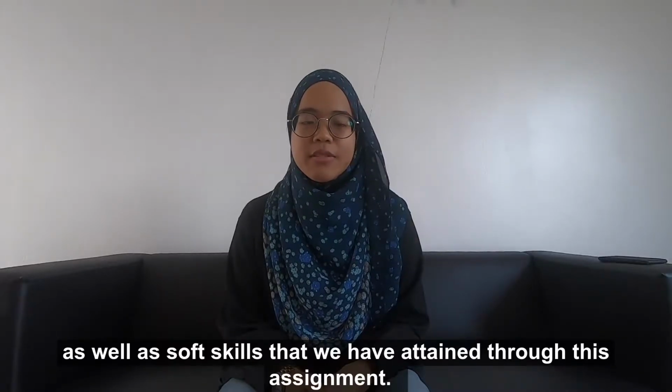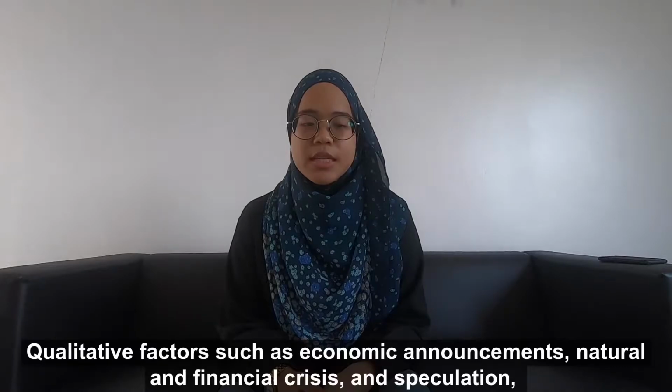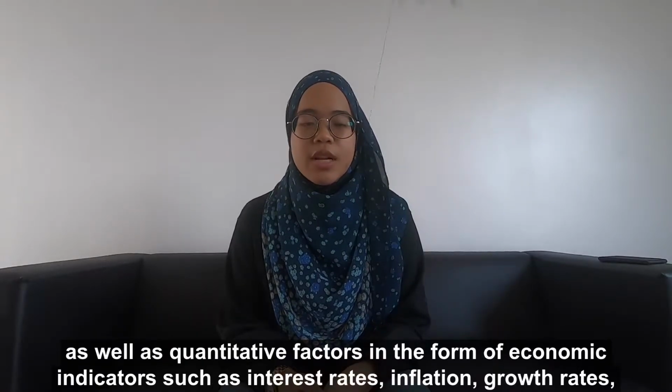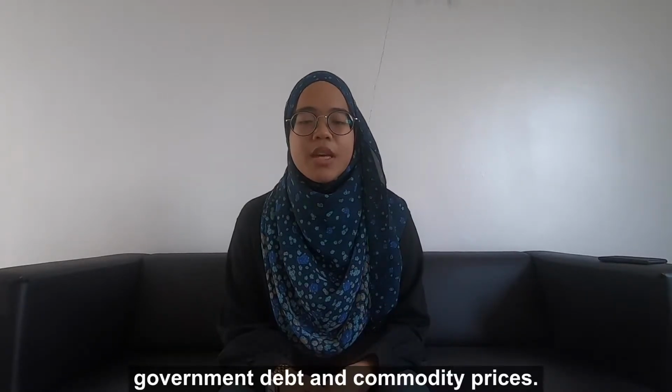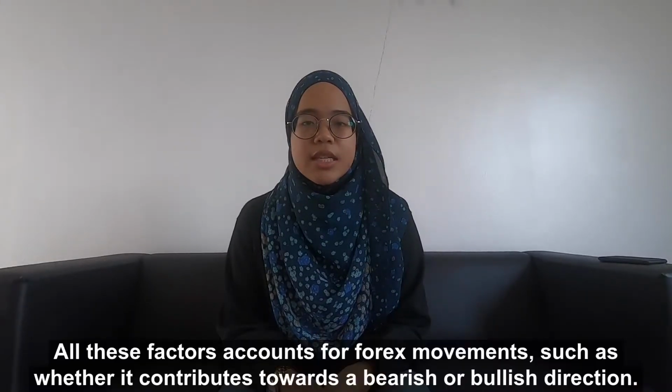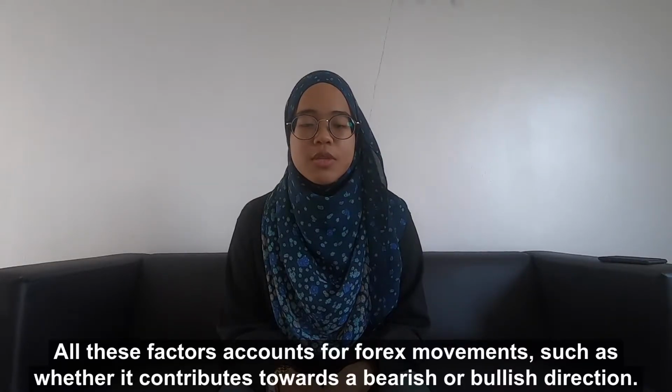I'll be covering the analysis skills as well as soft skills that we have attained through this assignment. Qualitative factors such as economic announcements, natural and financial crisis, and speculation, as well as quantitative factors in the form of economic indicators such as interest rates, inflation, growth rates, government debt, and commodity prices. All these factors account for forex movements, such as whether it contributes towards a bearish or bullish direction.